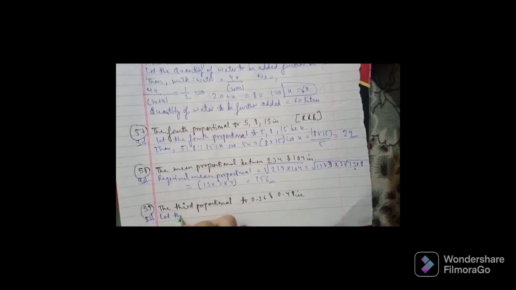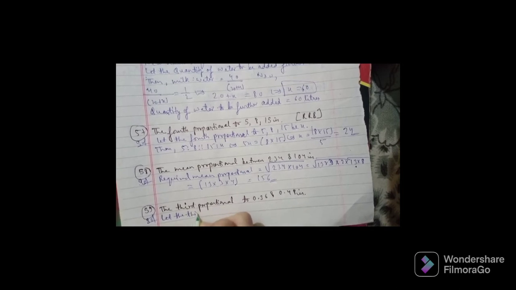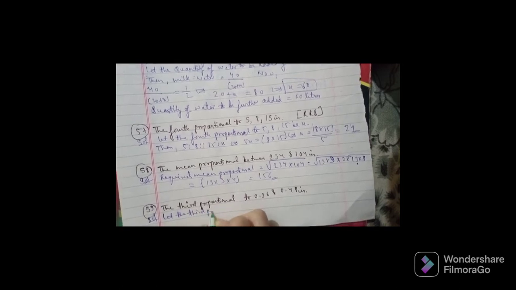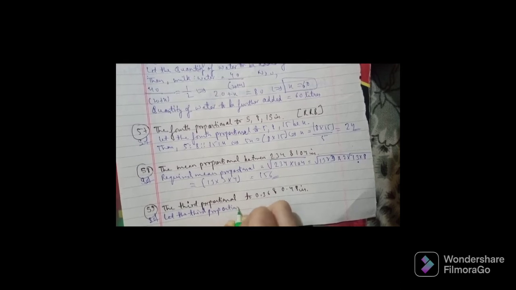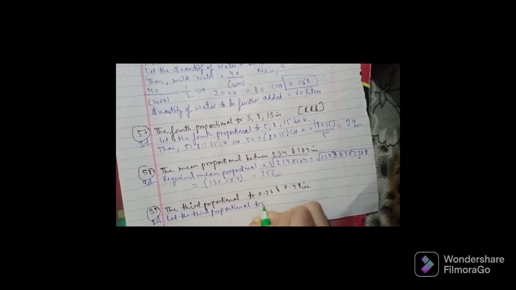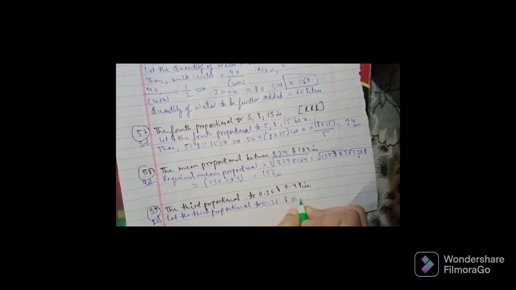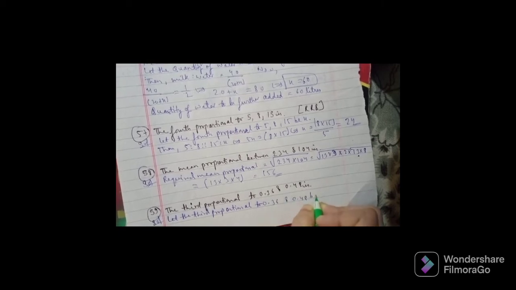Let the third proportion to 0.36 and 0.48 be x.